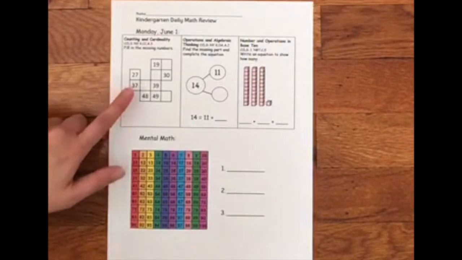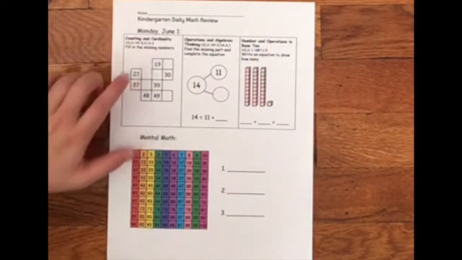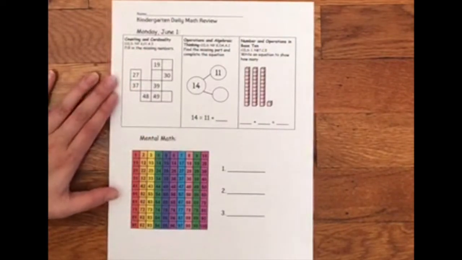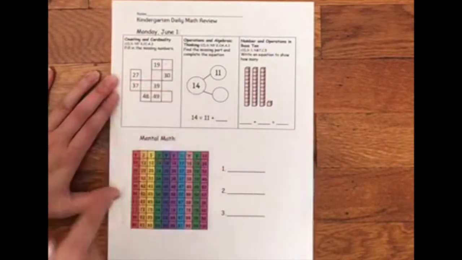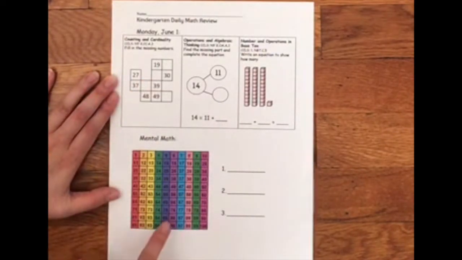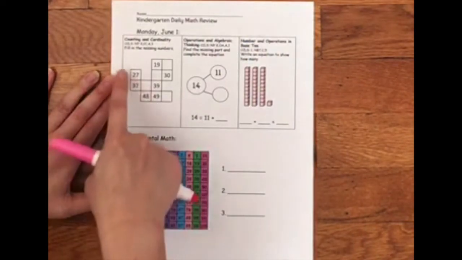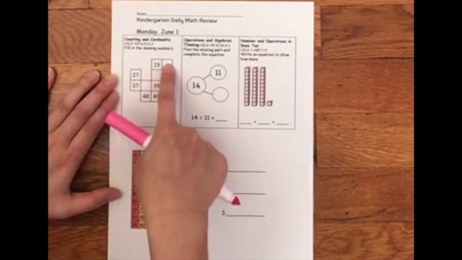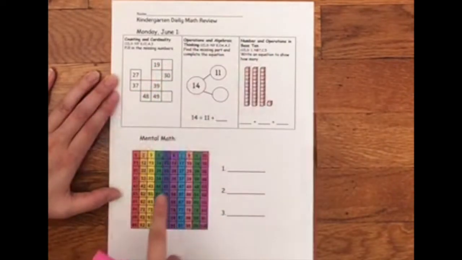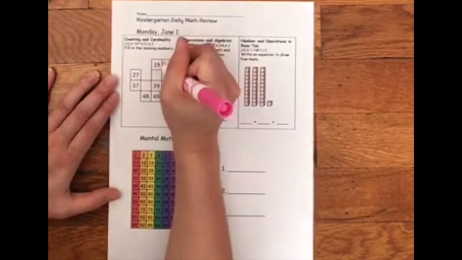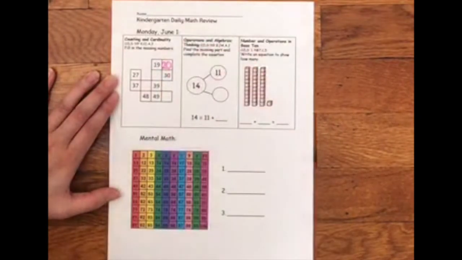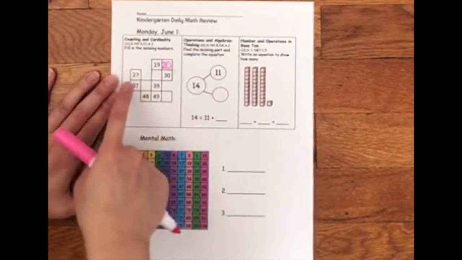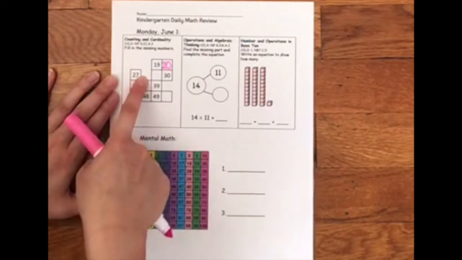So in the first box it says to fill in the missing numbers, okay? So let's take a look at the missing boxes. We can even use our hundreds chart down here to help us, okay? So let's take a look here. So 19, and then the number that comes after 19 is, right, 20. Okay, so now let's continue. We have 27, 28 would go here.